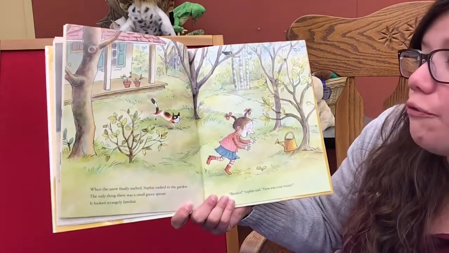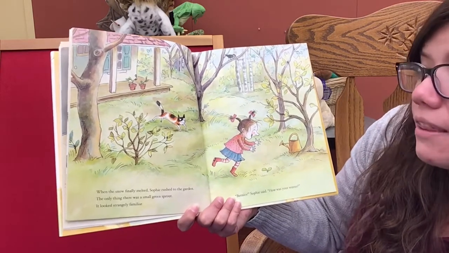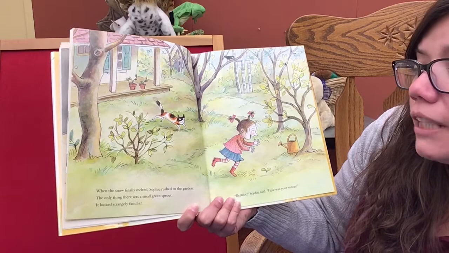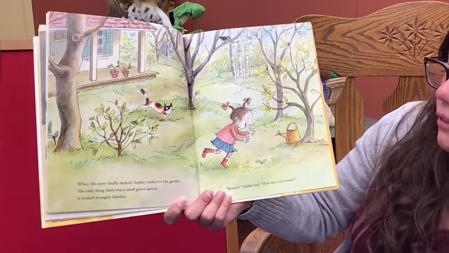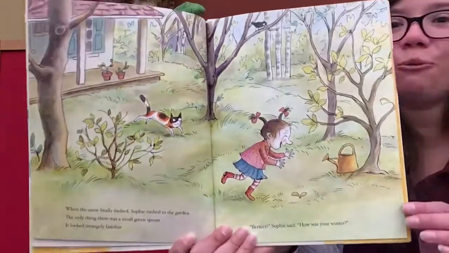When the snow finally melted, Sophie rushed to the garden. The only thing there was a small green sprout. It looked strangely familiar. "Bernice," Sophie said, "how was your winter?"